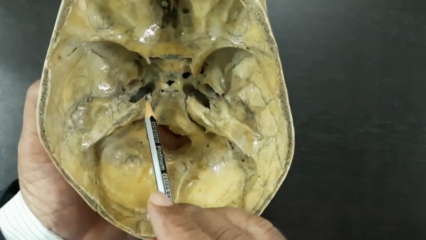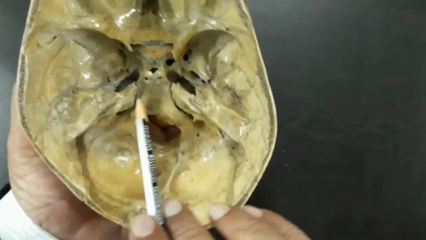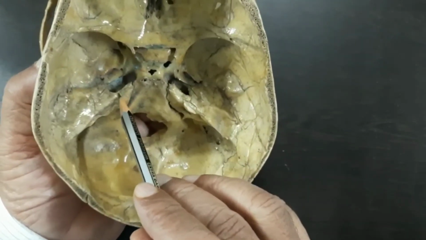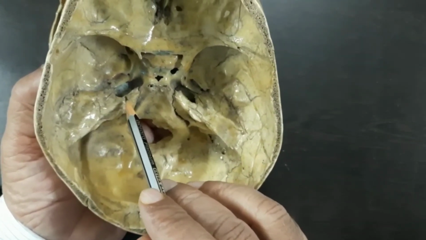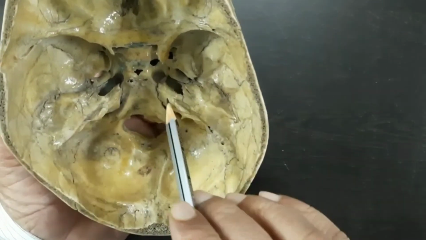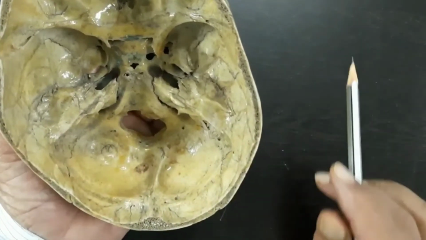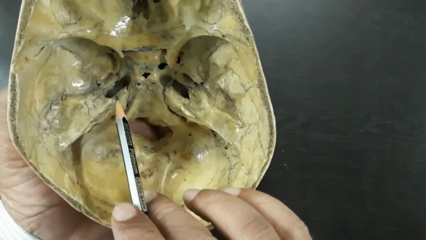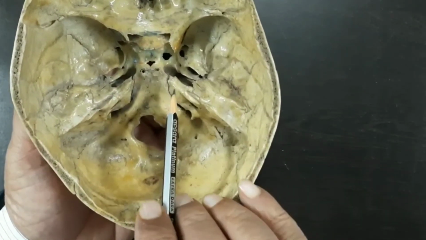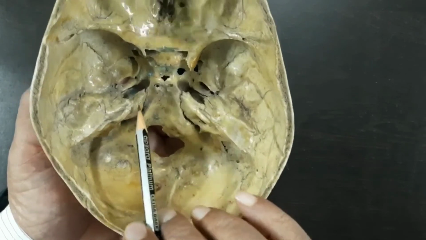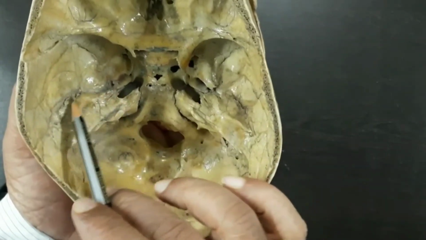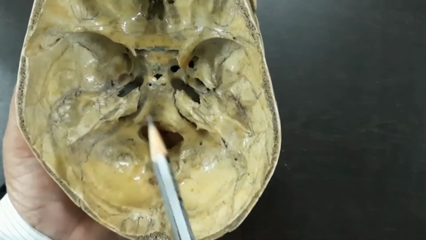Another important thing is that very close to the apex of the petrous temporal bone on the anterior surface, there is a flat depression, and that depression is the trigeminal impression, because here lies the trigeminal ganglion. The trunk of the trigeminal nerve crosses the superior border. So these are the structures on the anterior surface of the petrous temporal bone.